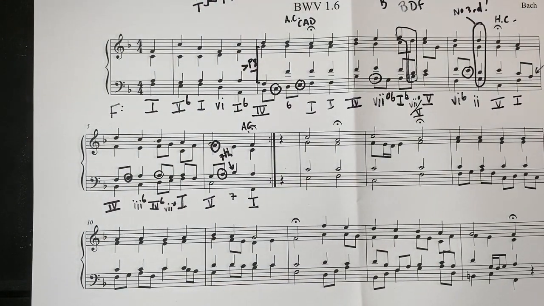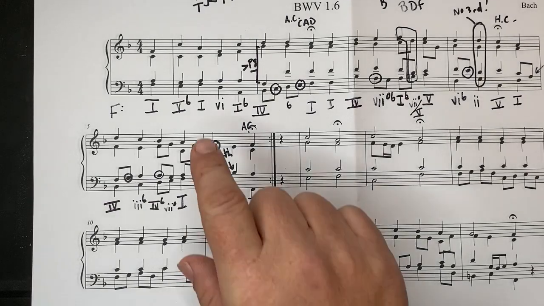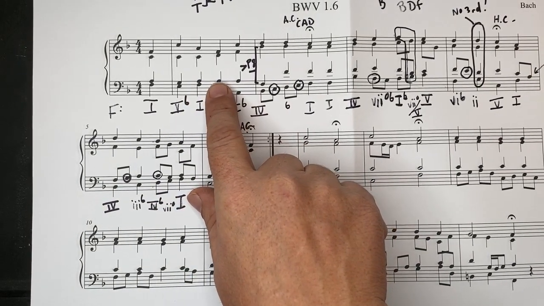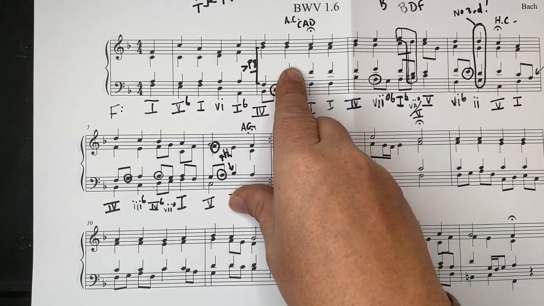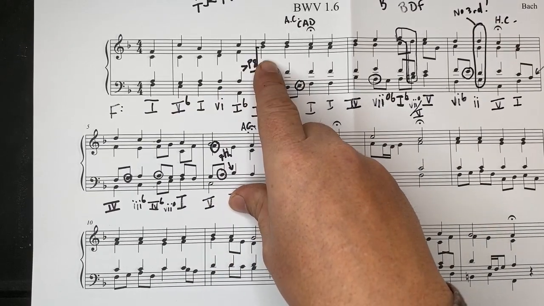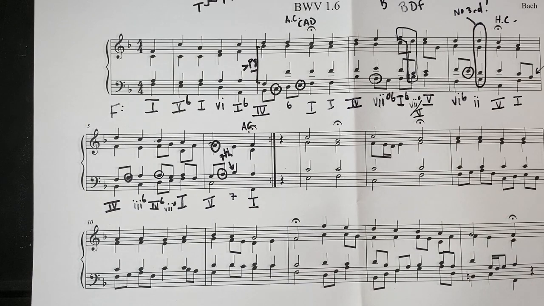Bach decided to do that briefly because I think he thought it would be easier for the singer to sing down a third to the F and sing up an octave rather than to jump over the bar line up a 6th to a really, really high note, right? So it's easier to go on the tenor line with the A, G, A, down to the F, and then up.